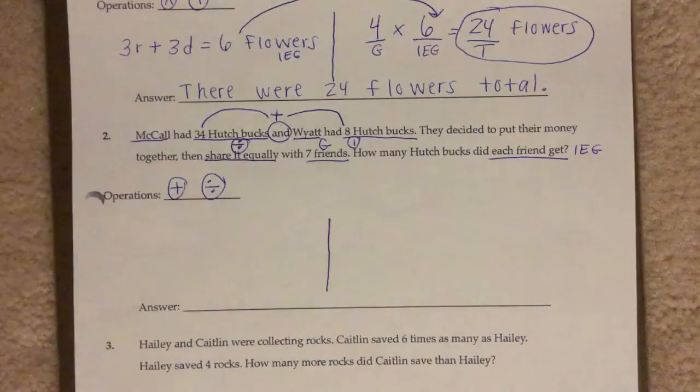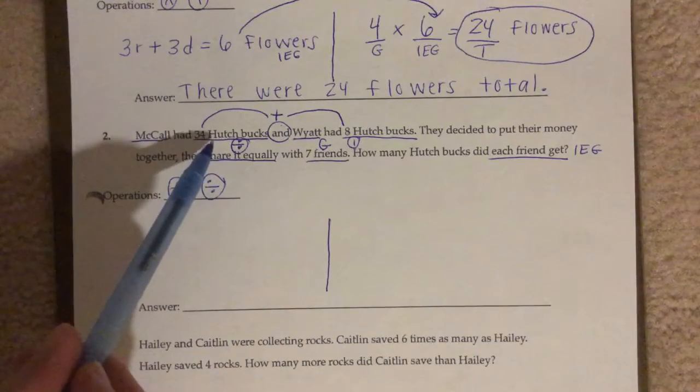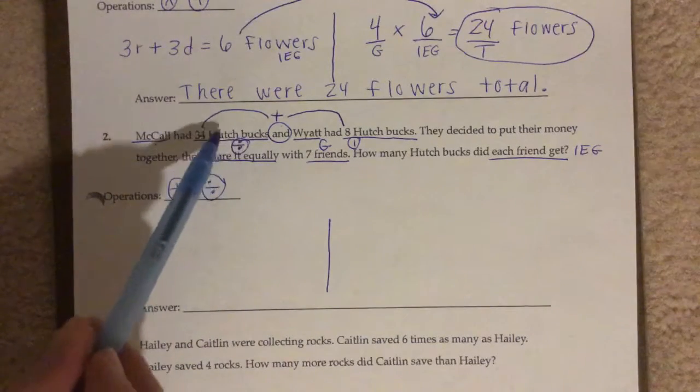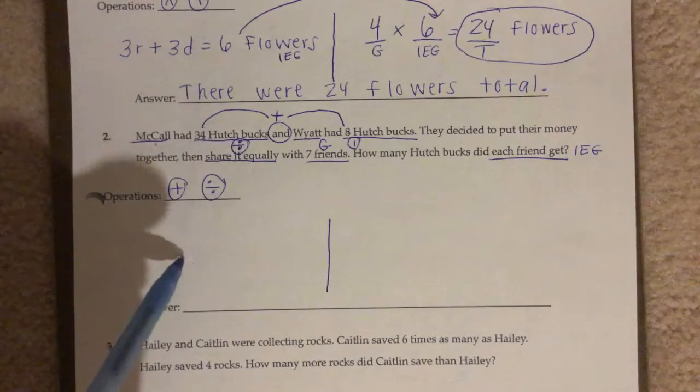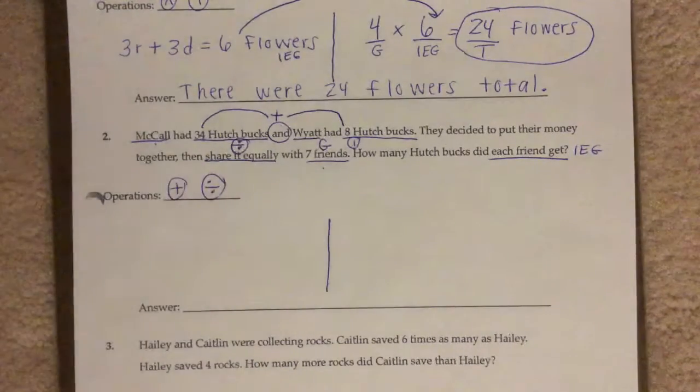Now I have to decide what I need to do first. For division, it's total divided by groups equals in each group. I don't have my total yet because I don't know how many hutchbucks McCall and Wyatt put together. So I'm going to need to add those first to find my total. Then I can divide by my 7 friends for my groups and get how many are in each group. So I need to add first here.